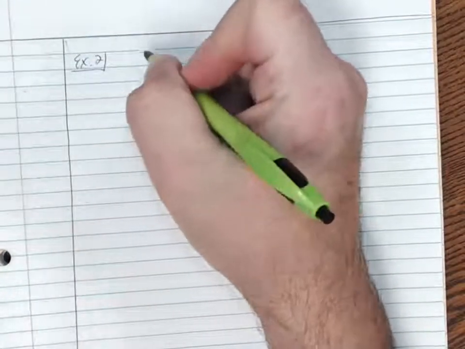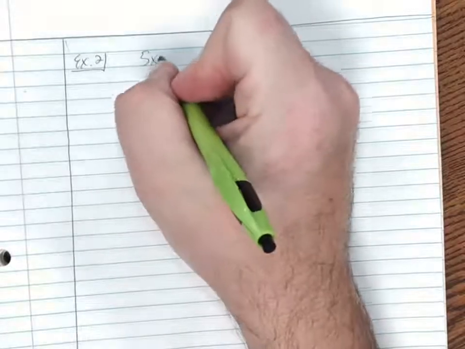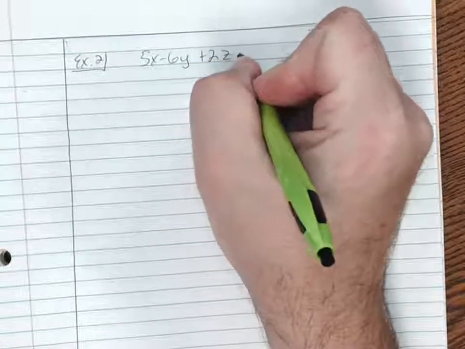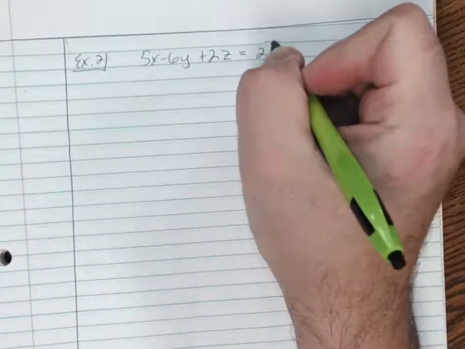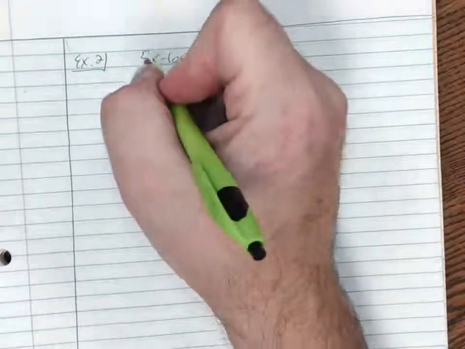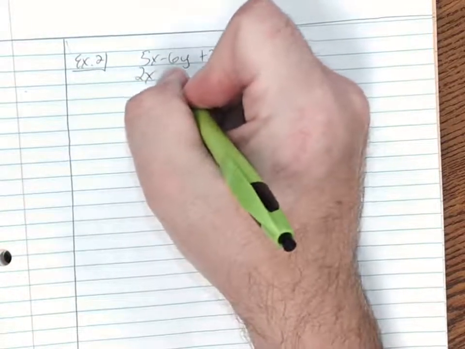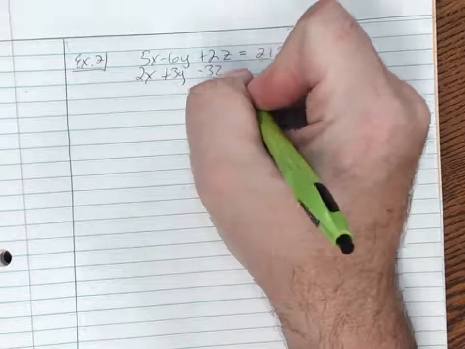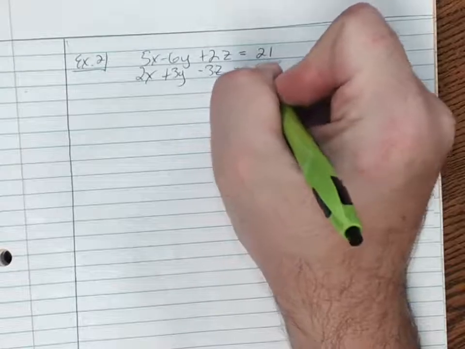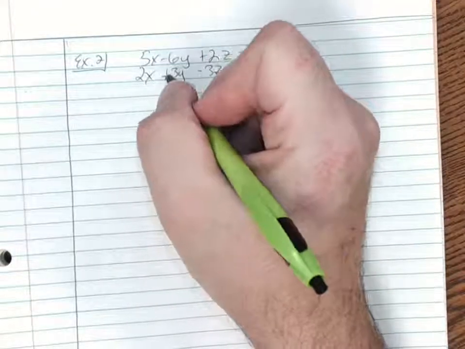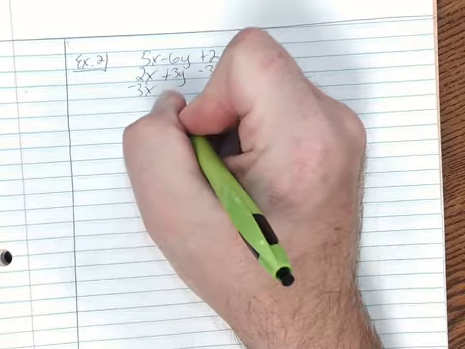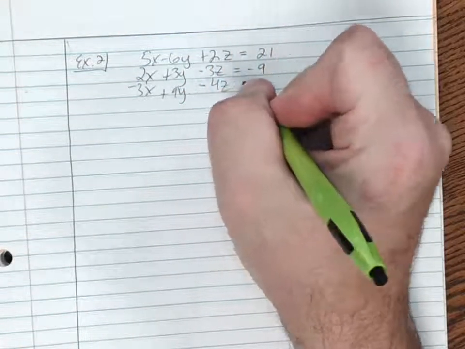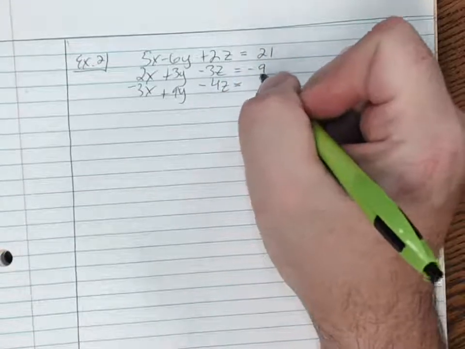I'm going to give you the system 5x minus 6y plus 2z equals 21. 2x plus 3y minus 3z equals negative 9. And then we've got negative 3x plus 9y minus 4z equals negative 24.